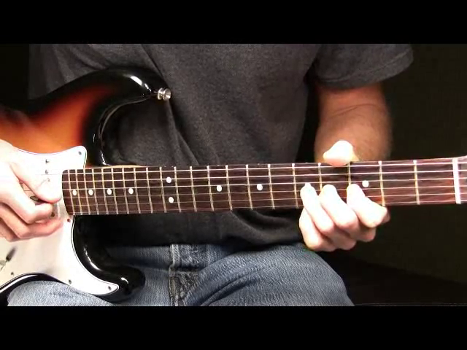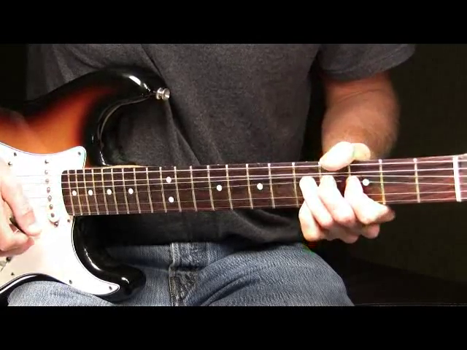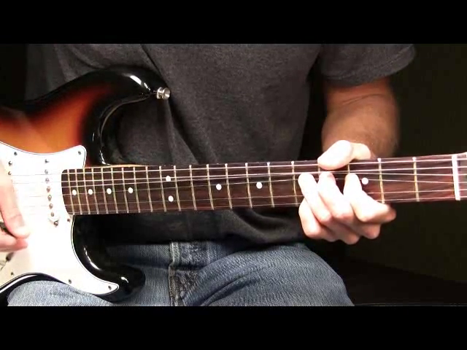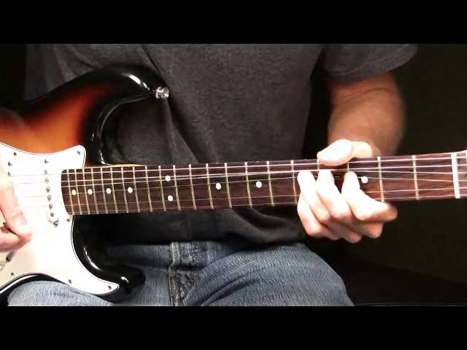To begin here in part 1, we're going to pick our G string 5th fret and we're going to bend it up a full step and then continue to hold down and let the note ring out at the top of our bend. That will sound like this.